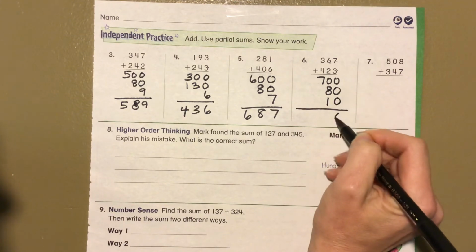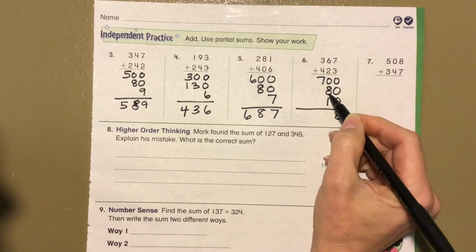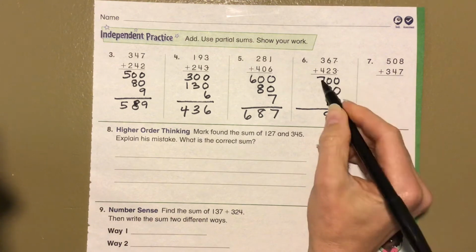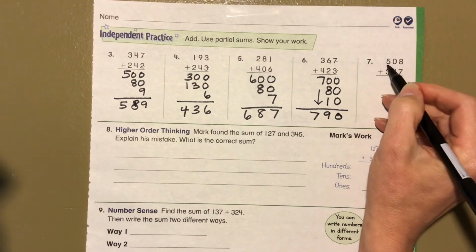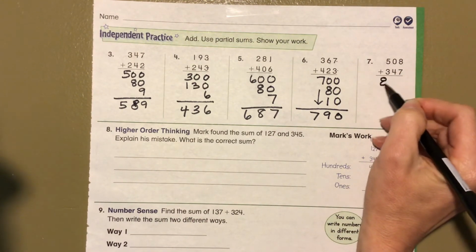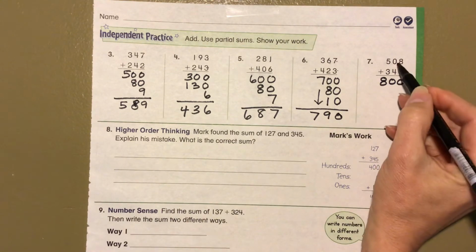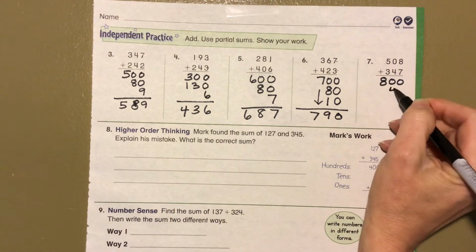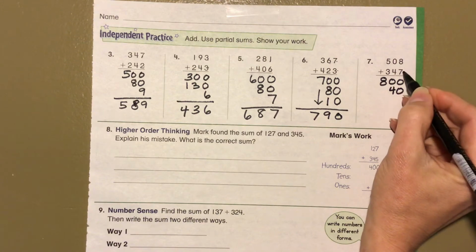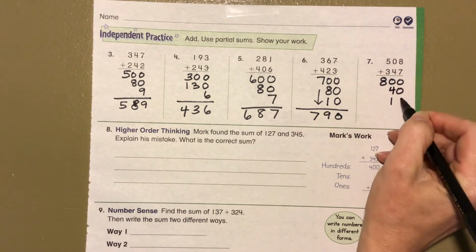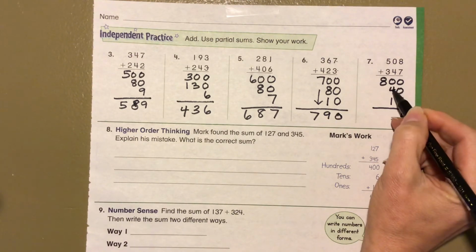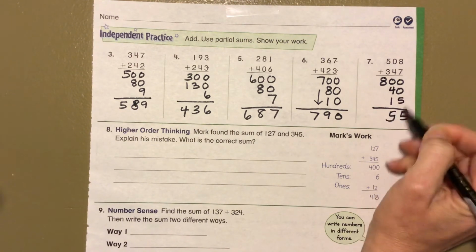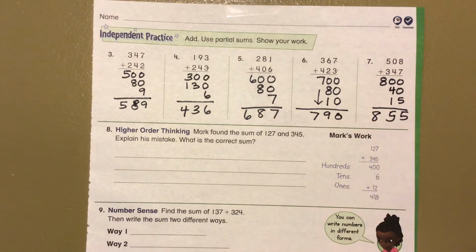0 plus 0 plus 0 is 0. 0 plus 8. 8 plus 1 is 9. And our 7 we can just drop straight down. Okay, we've got one more using our partial sums. 3 plus 5 is 8. So that's 800. 0 tens plus 4 tens is 40. And 8 plus 7 is 15. So we regroup it that way. And then we just add it straight down. 4 plus 1 is 5, and 855.